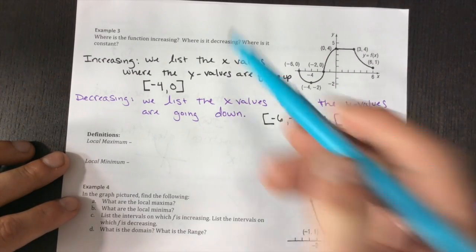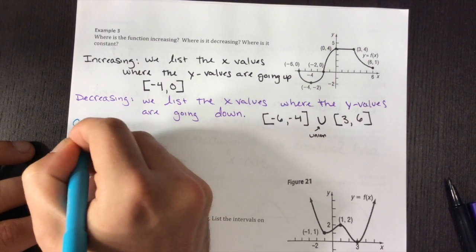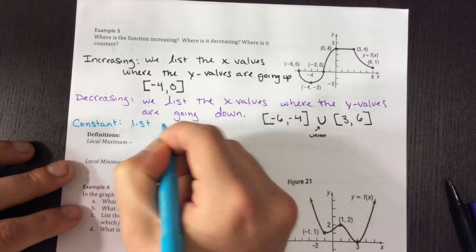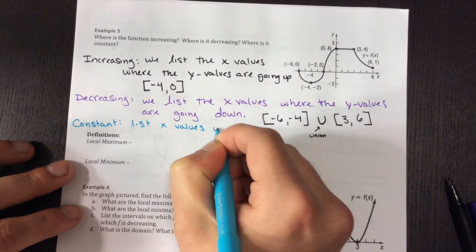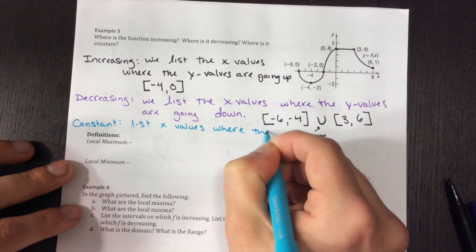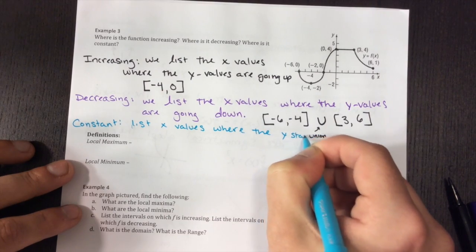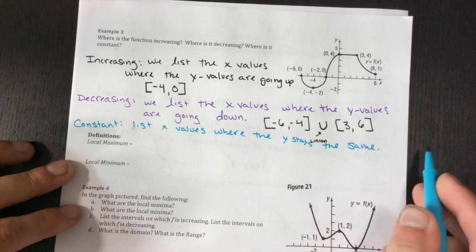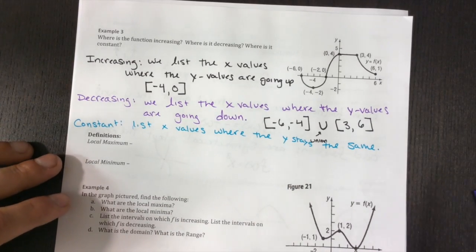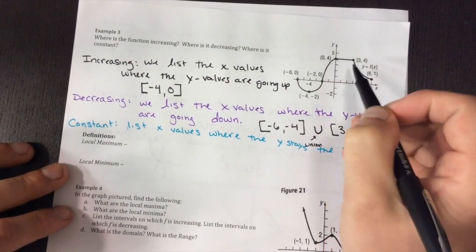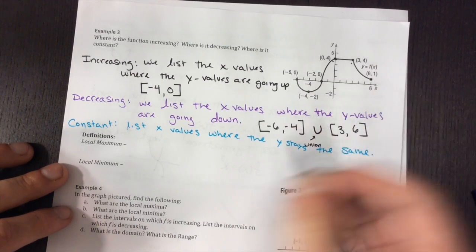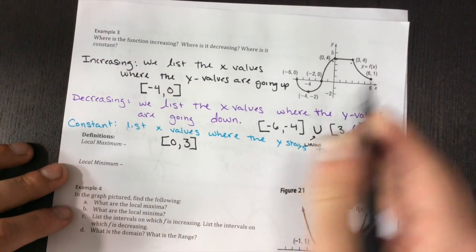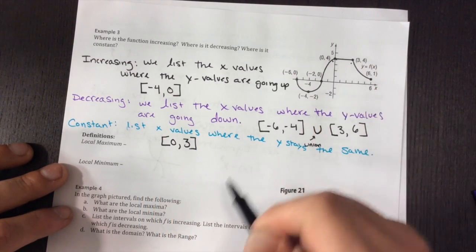So the last one, it says, where is it constant? So if we have something that's constant, we list x values where the y stays the same. So we're looking for the y to be constant. So where is the y values constant? In this function, from 0 to 3. So from 0 to 3, we have a function that's constant.